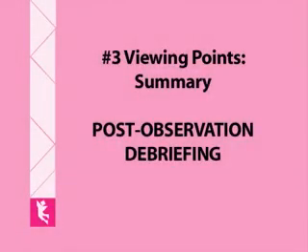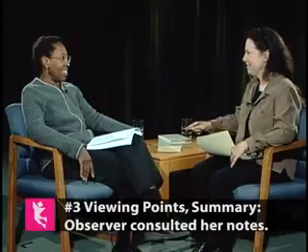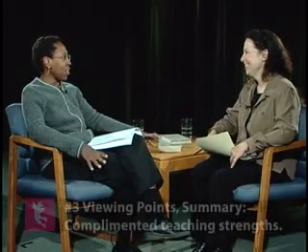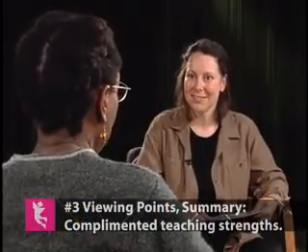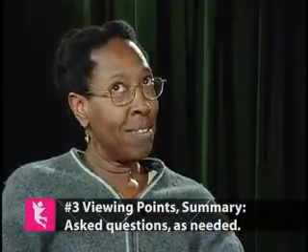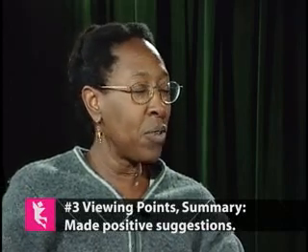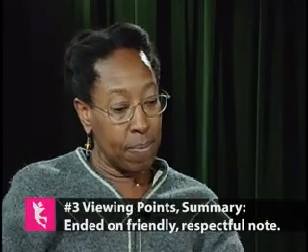Summary. In this final phase, the teacher consulted the notes that she took during the observation. She complimented her colleague on strengths in her teaching. She asked questions about points that she didn't understand, and she made positively worded suggestions for improvements. Things ended just as they started, on a friendly and respectful note.